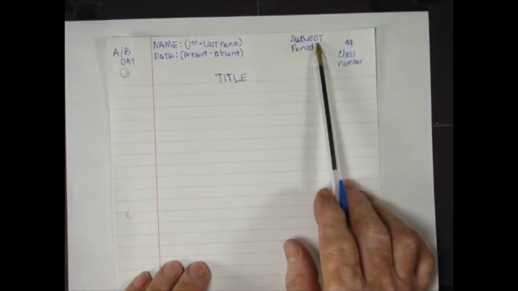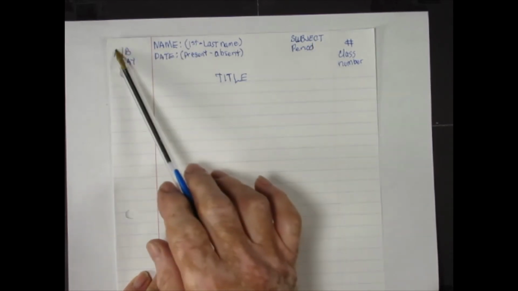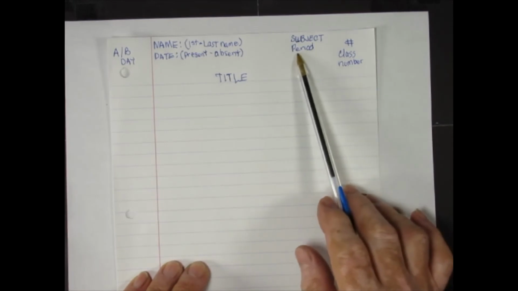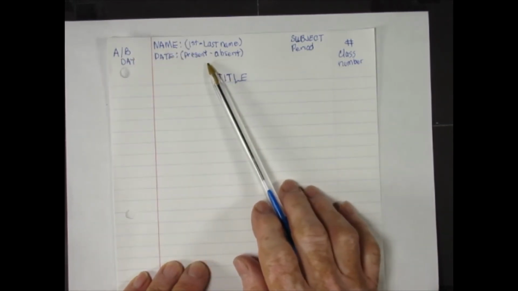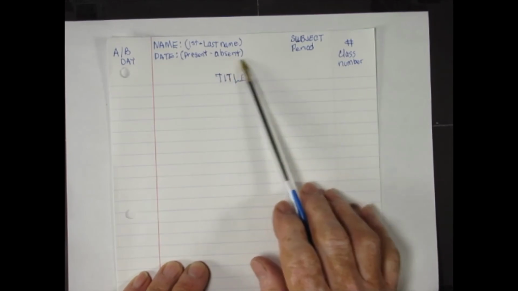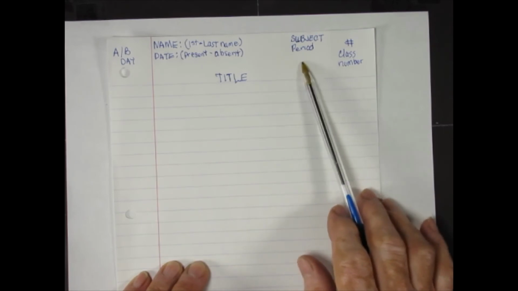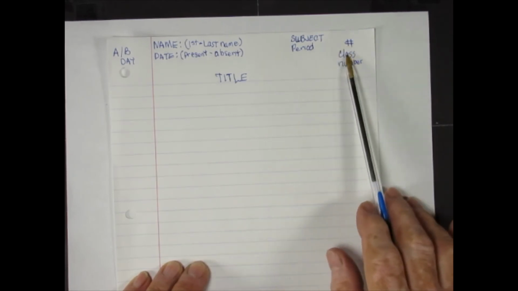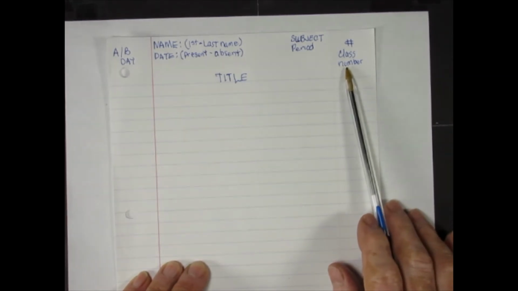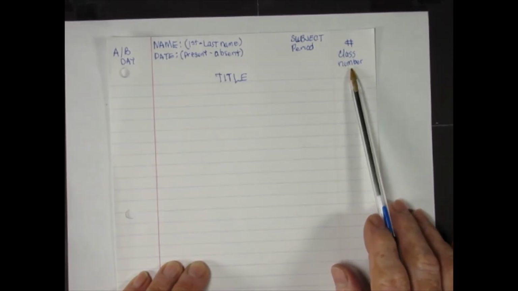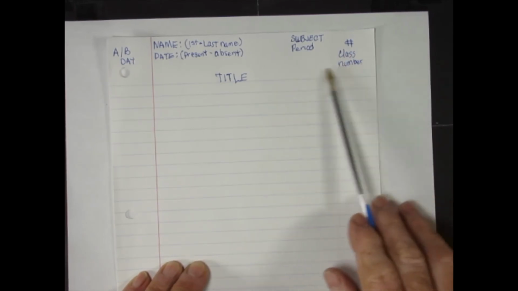Then you have your subject and the period. In this case, like I said, A and B days. I would have up to 4 or 5 periods. So in one day I would go from 1 to 5, for example, and on the other one I would go from 6 to 11 or 12 classes, depending on the scheduling. And then the class number by alphabetical order. It doesn't mean that the students have to sit in alphabetical order, but you will have the papers in alphabetical order.